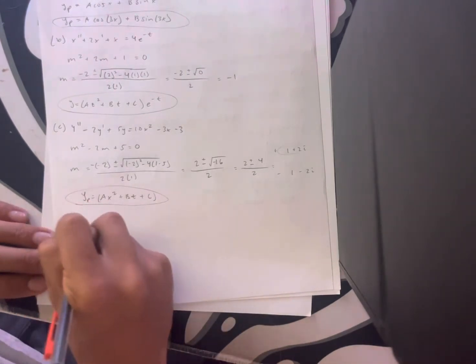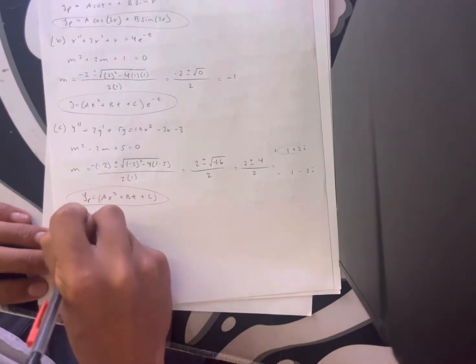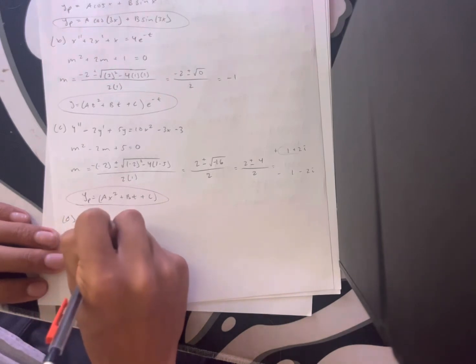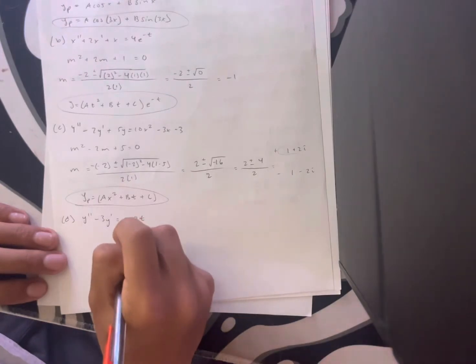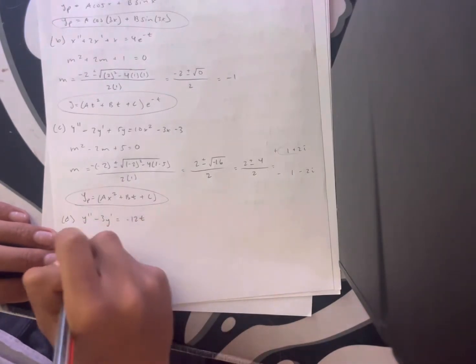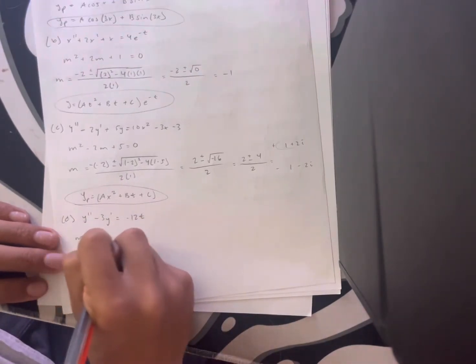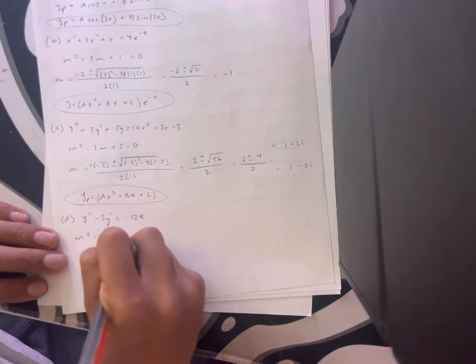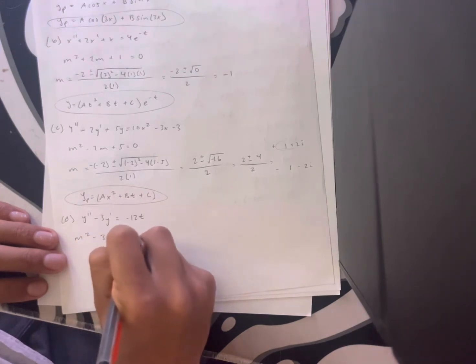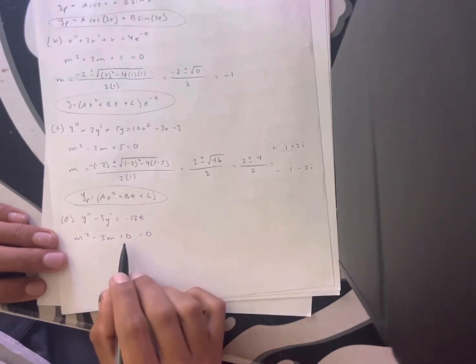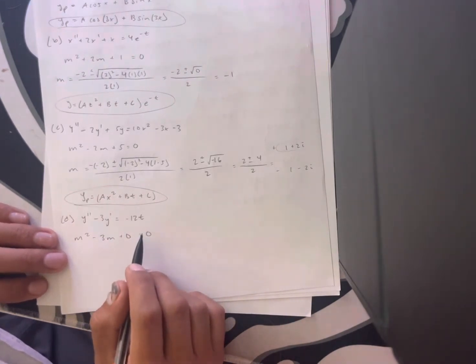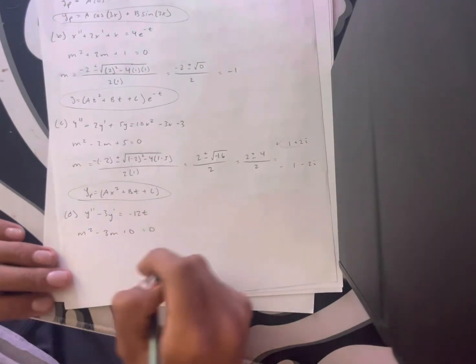Lastly, we have y double prime minus 3y prime is equal to negative 12t. M squared minus 3m plus 0 equal to 0. And I just added the plus 0 because, again, the quadratic formula is going to have to be used.